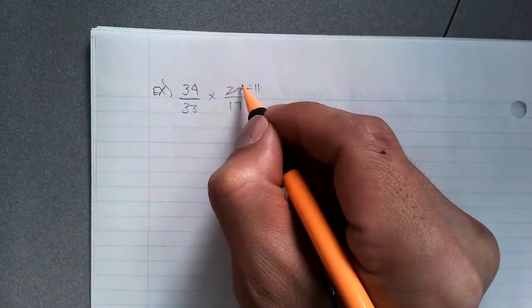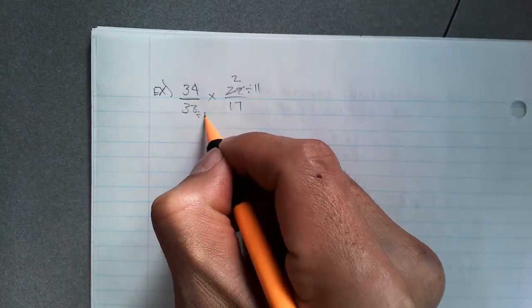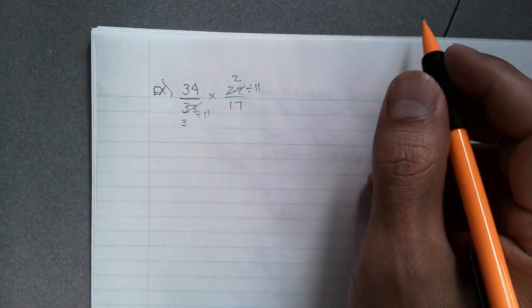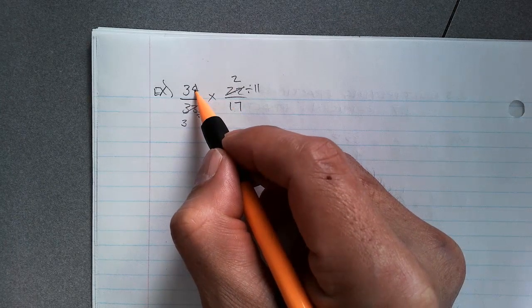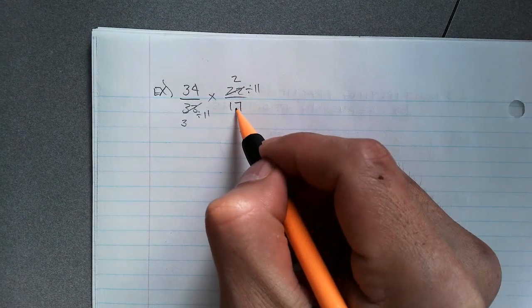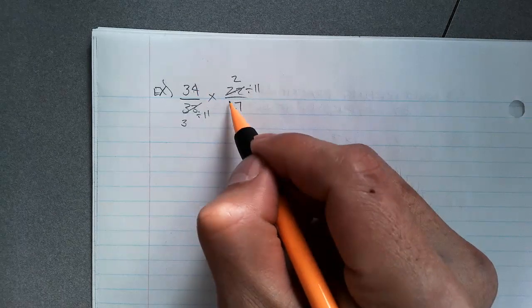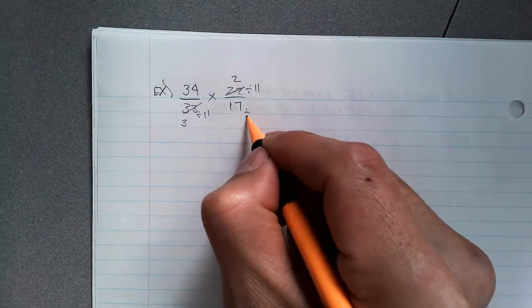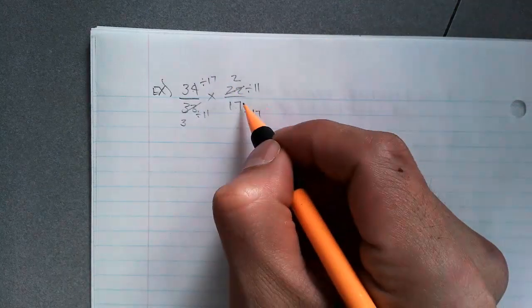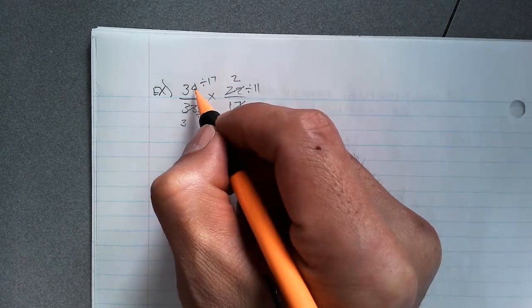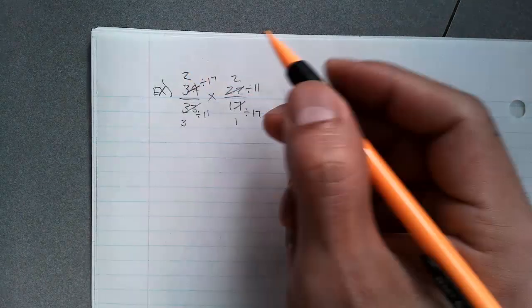22 divided by 11 is 2. 33 divided by 11 is 3. What about the 34 and 17? Yes, if you count multiples of 17, 17 is a common factor between 17 and 34. 17 divided by 17 is 1, and 34 divided by 17 is 2.